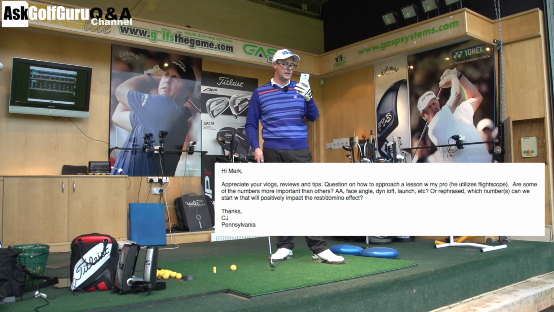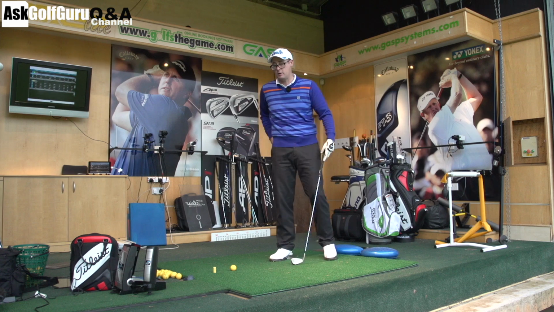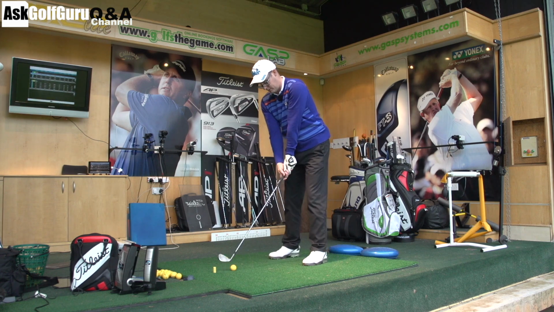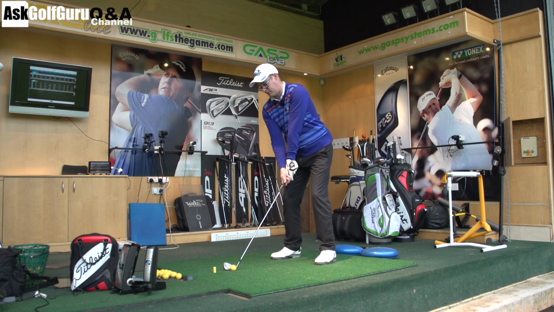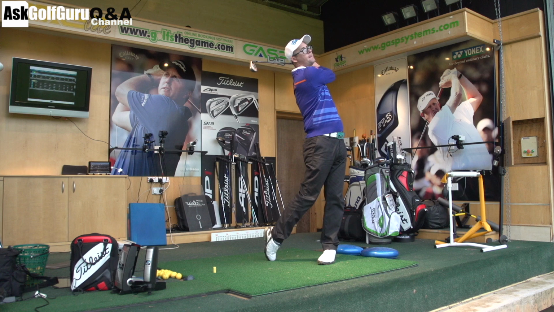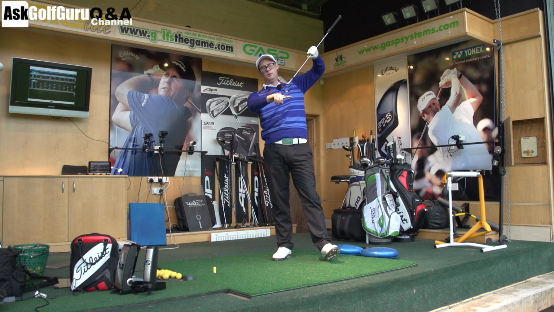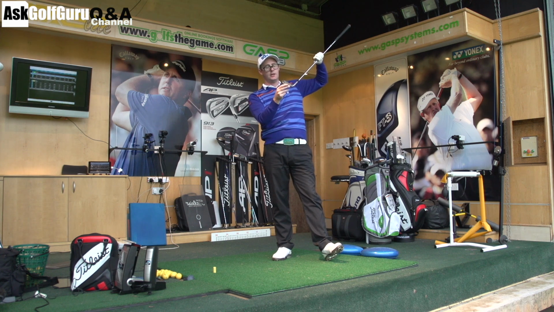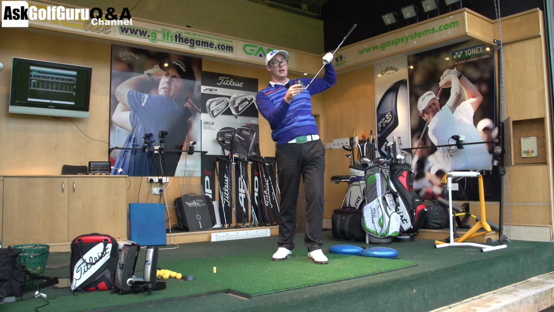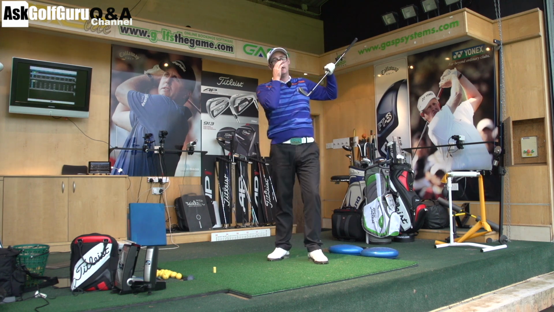Thanks, CJ. So that's an interesting question. He's asking about the numbers. When you hit balls on a launch monitor, so if I hit one here on GC2 HMT, it would deliver my angle of attack, so how the club's coming down into the ball, the direction the club's moving, zero, left or right as it hits the ball, if the face is open or closed to target, and open and closed to the path. It gives both of those numbers.